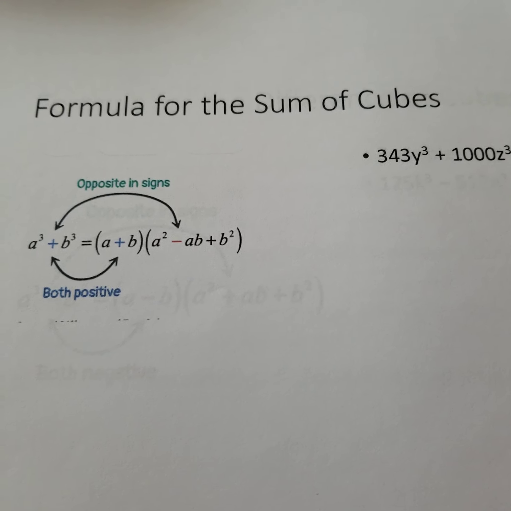The first thing we're going to do is identify what A is going to be and what B is going to be. You ask yourself, what did you cube to get 343y cubed, which was 7y? Then to get your B, you look at the second term in the polynomial and ask yourself, what did you cube to get 1000z to the third? And that's 10z. Then we're going to use the formula.